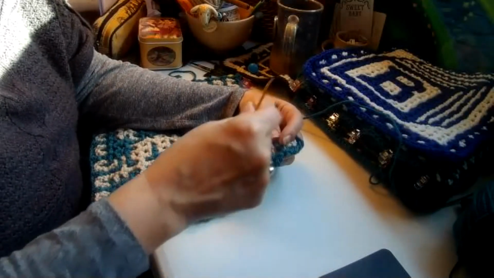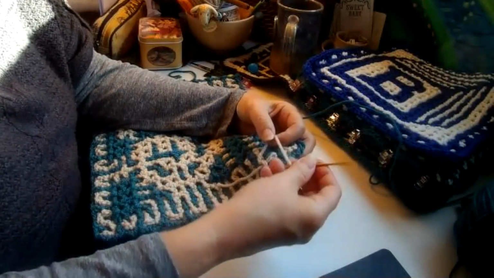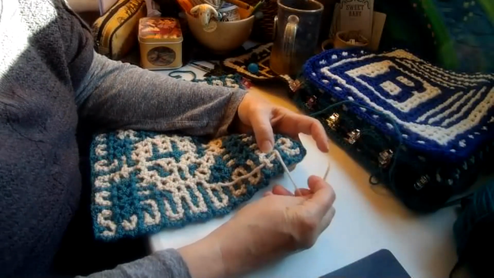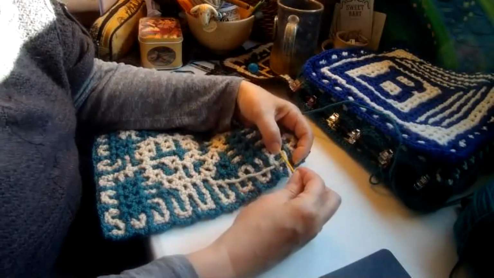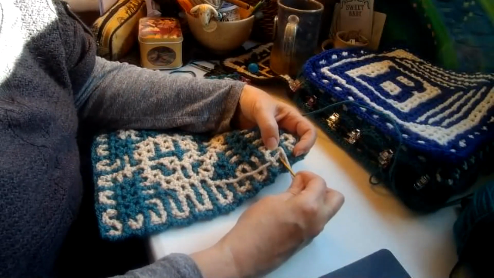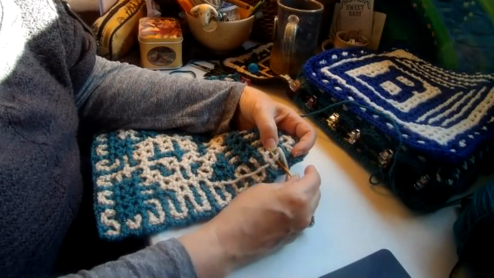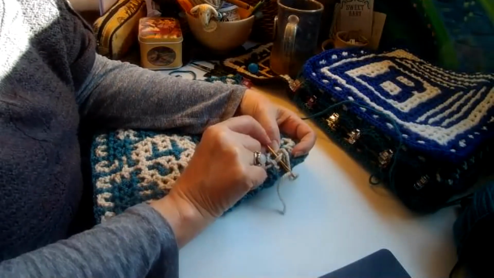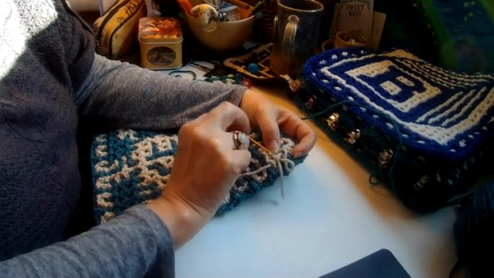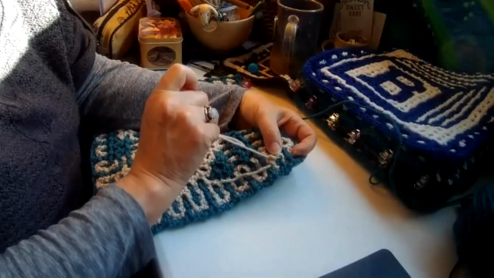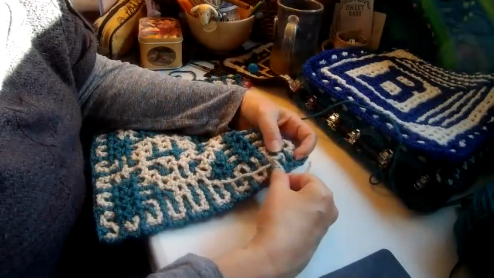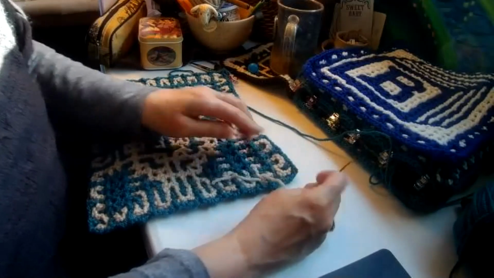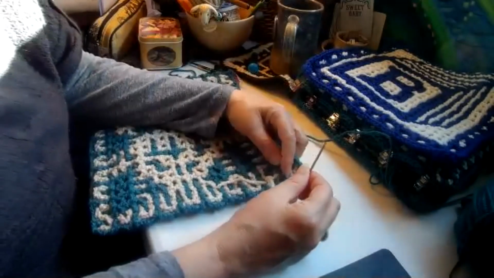So from there, I need to just get a loop. I probably should give myself a little more yarn here, but this will work. I'm going to create a loop, as you can see right there. And I'm going to come underneath that double post that I created, making sure I'm coming up into the loop. And then I'm going to draw the loop closed around the post. I'm just going to tighten that up a little bit. Not too tight. Don't ever pull too tight. You want to keep your tension the same as the rest of your project.